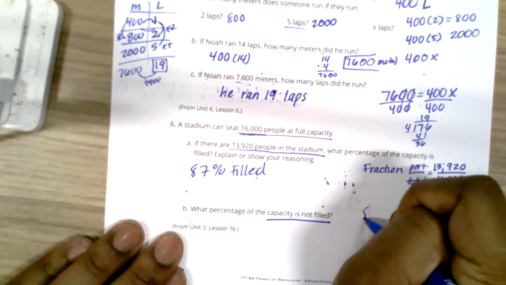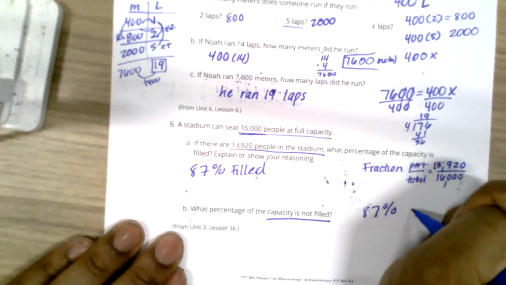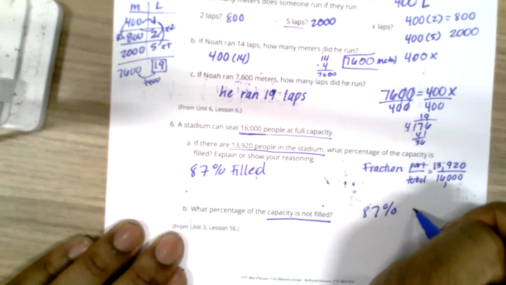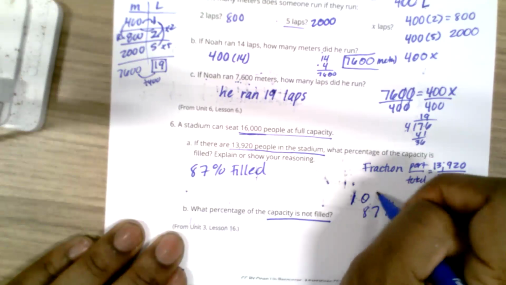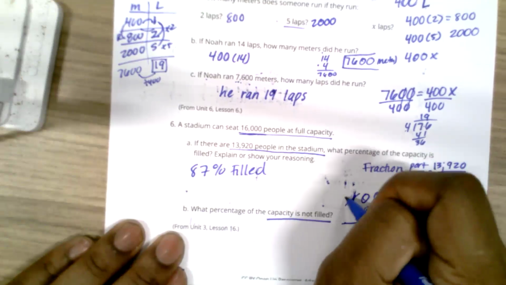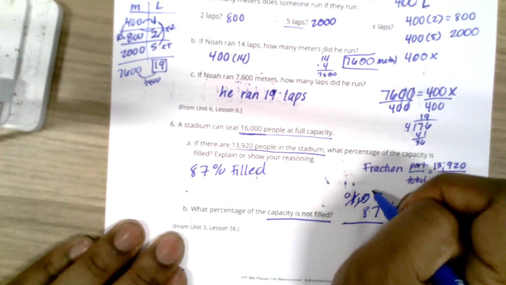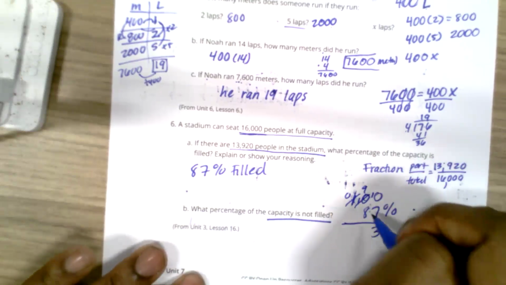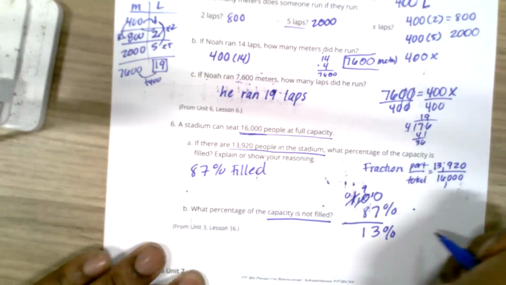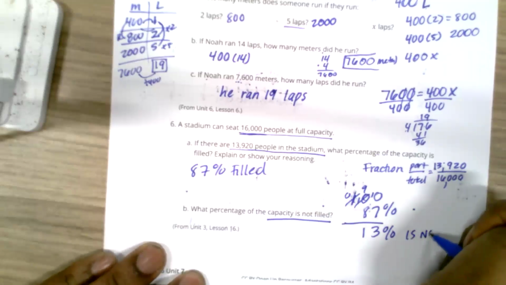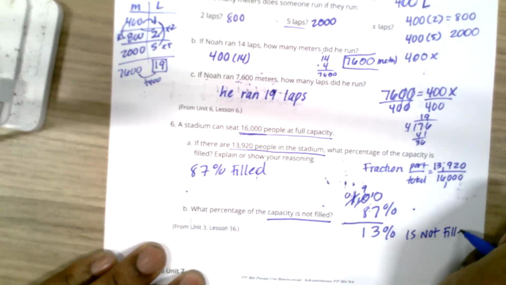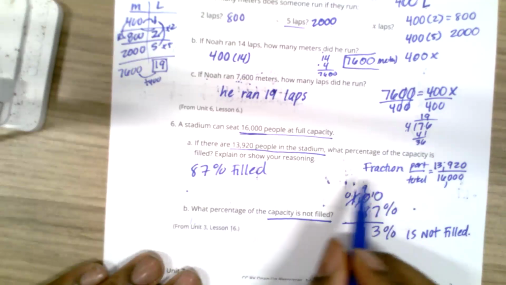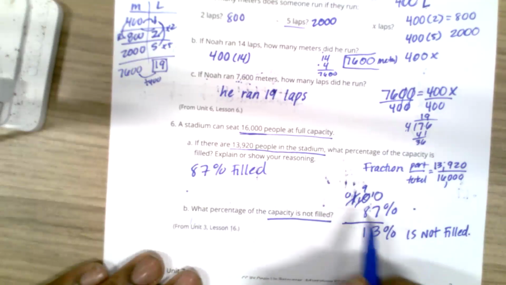Well, if 87% is filled and 100% is completely filled, 13% is not filled, right? Because I just subtracted 100% minus 87 to figure out how much is left.